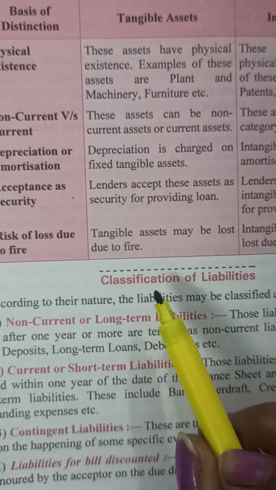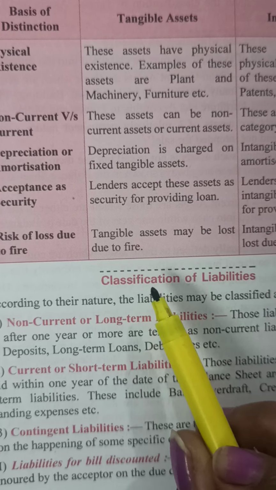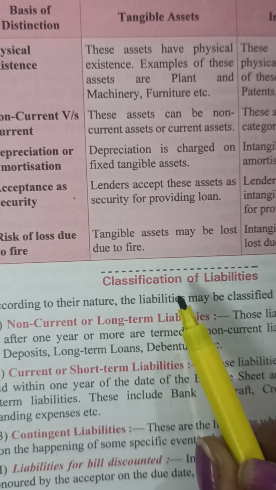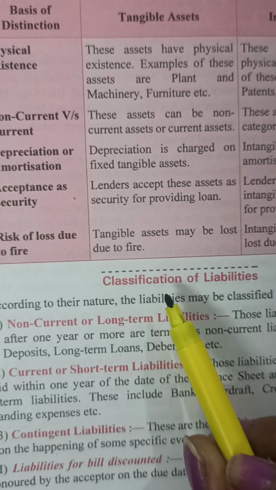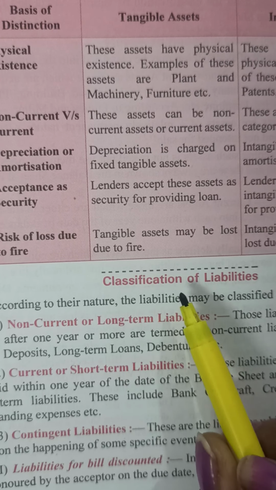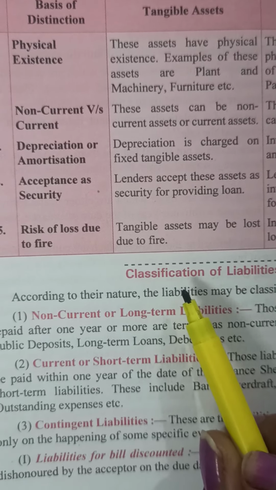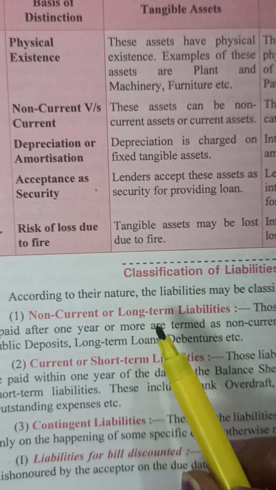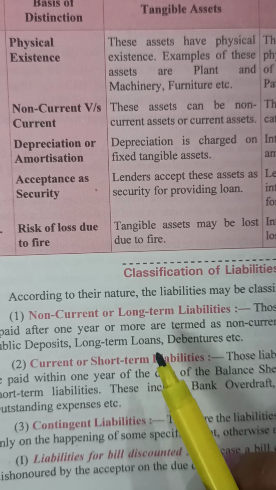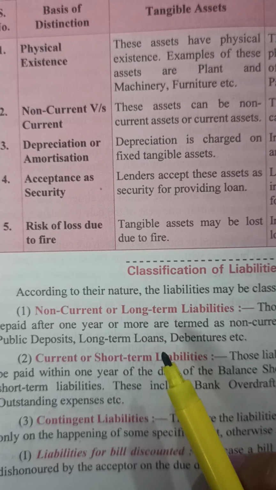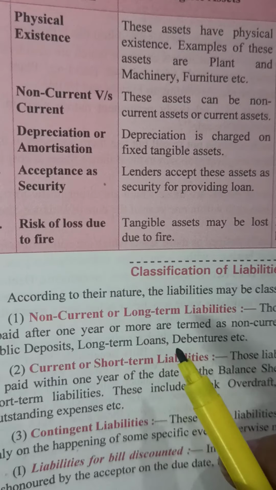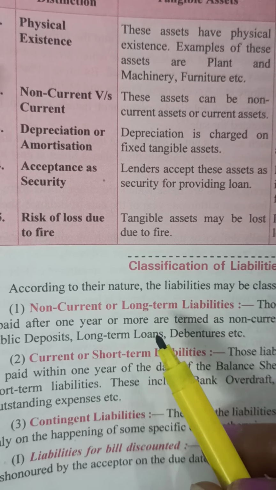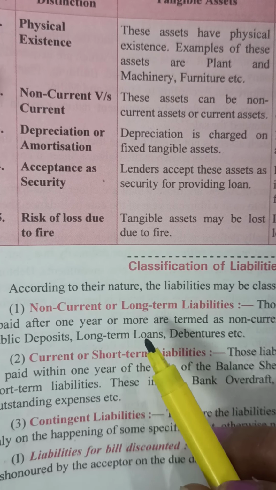Next, children, after understanding the assets, next we understand the classification of liabilities. The concept of classification of liabilities is similar to classification of assets. As I told you, assets are of two categories, current and non-current. Similarly will be the liabilities. The only difference is here we are not talking of our possessions, but we are talking of what we owe to others, our liabilities, our dues towards the others.